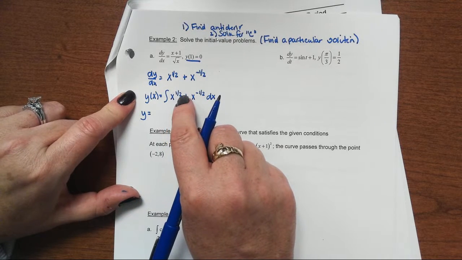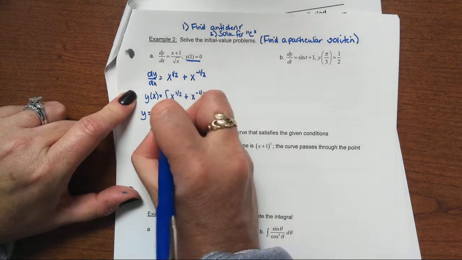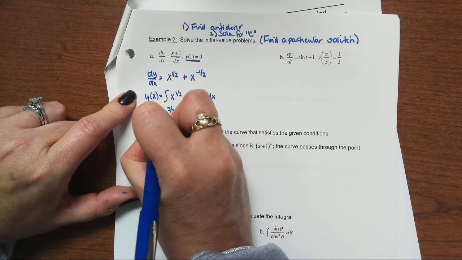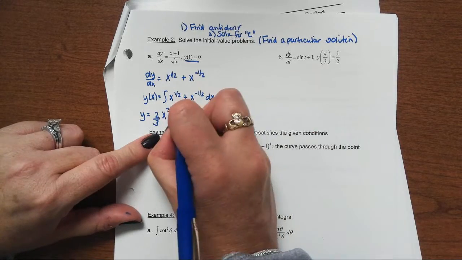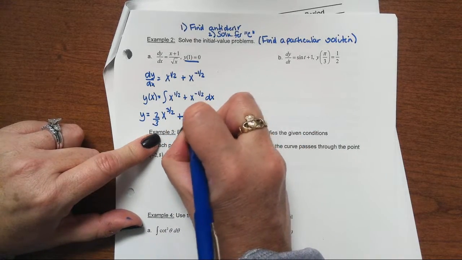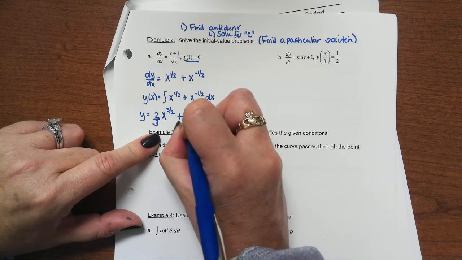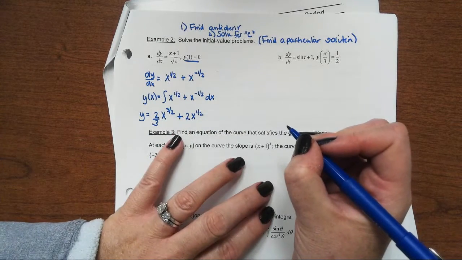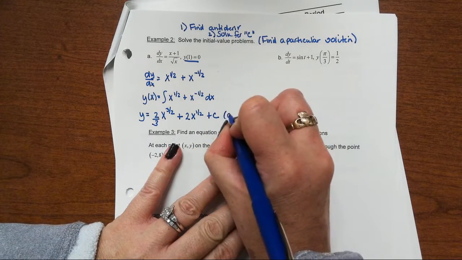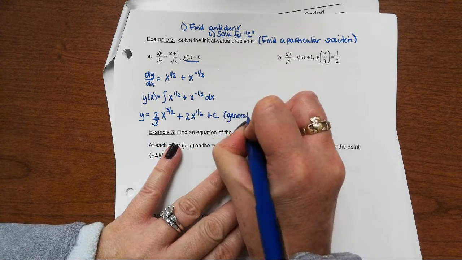Well, if I add 1 to 1/2, that's going to give me x to the 3/2. When I divide by 3/2, I'm going to multiply by 2/3. Plus, I add 1 to negative 1/2, that's going to give me x to the 1/2, divide by 1/2 or multiply by 2. And then again, this is plus c. This right here is my general solution.